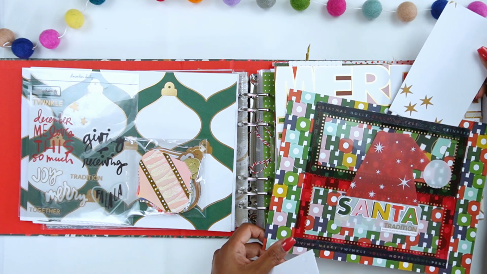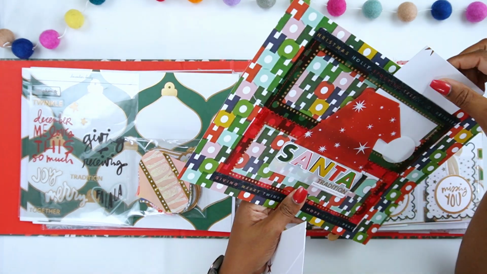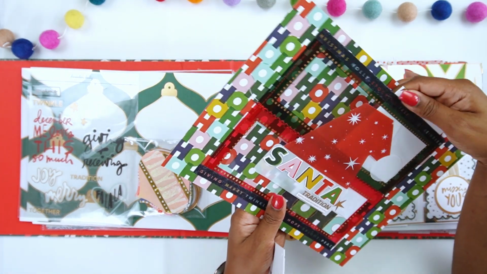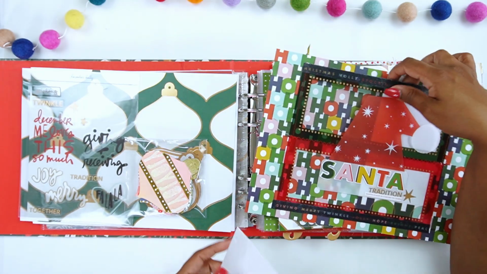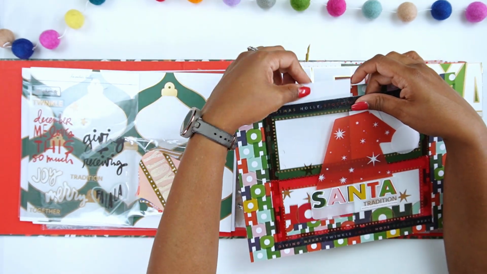It was stitching two transparencies together, pretty much just layering most of the Santa or ho-ho-ho things that are in this year's collection.